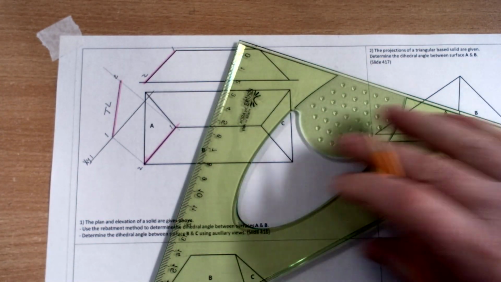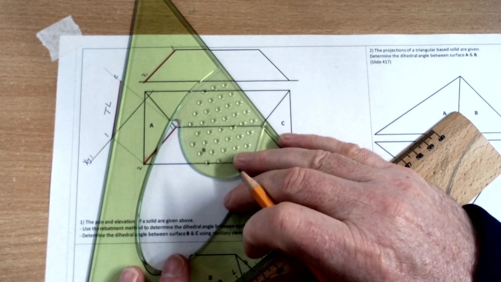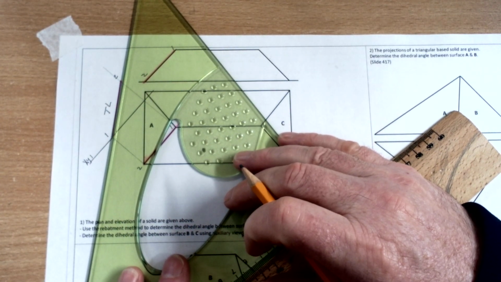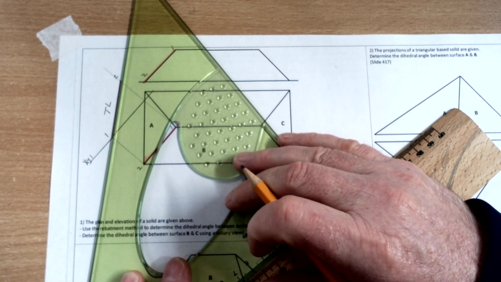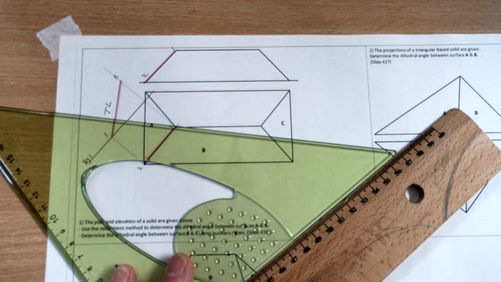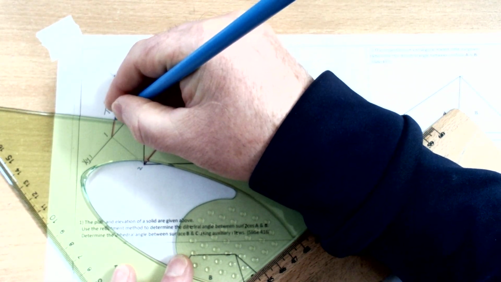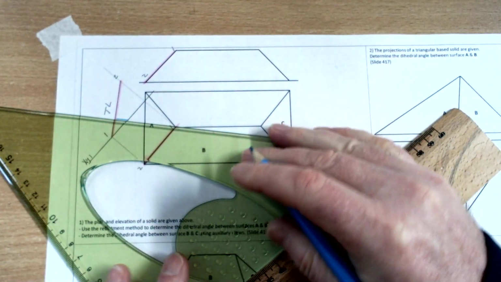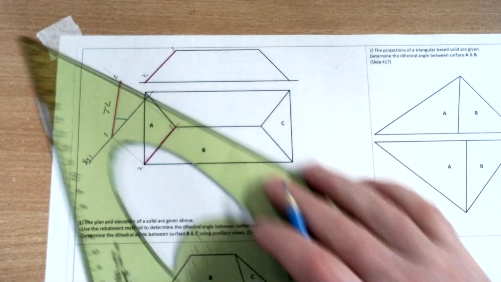Now, the rebatment method then involves putting in a triangle. Now I'll try to use a colour here for this. So you put in a perpendicular triangle. So I'll put it in blue. Now it's small enough, admittedly, here. So you put in a perpendicular triangle that just fits in there exactly.